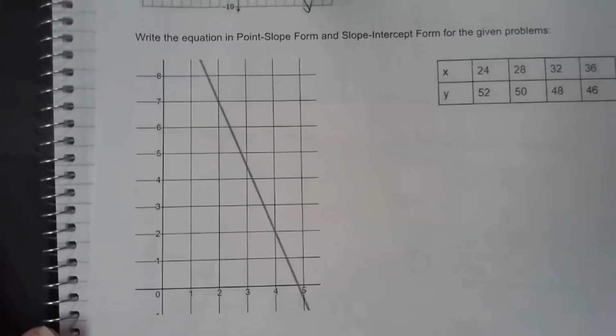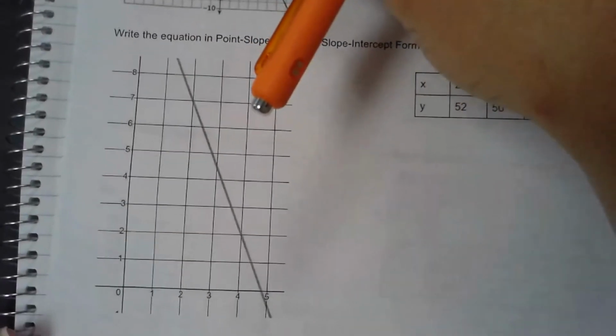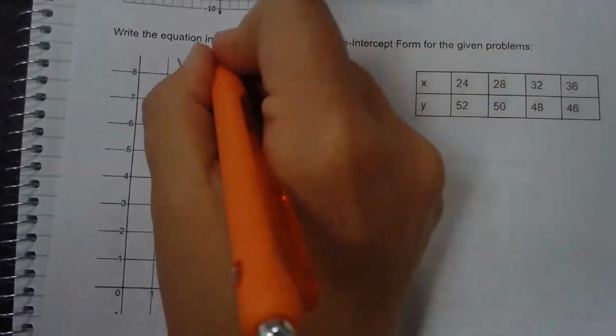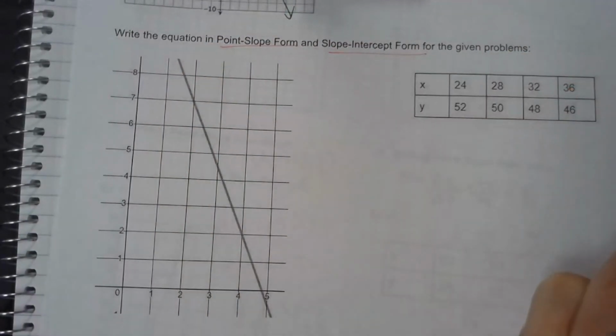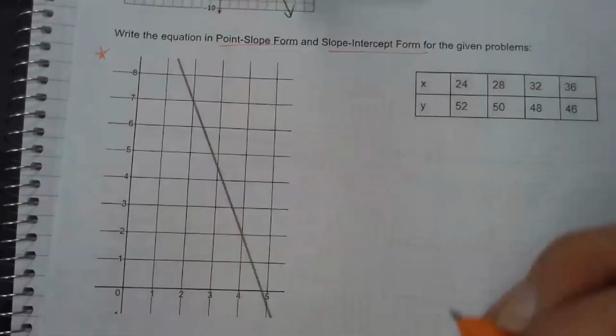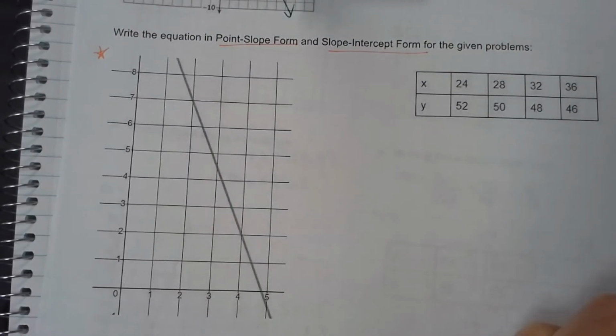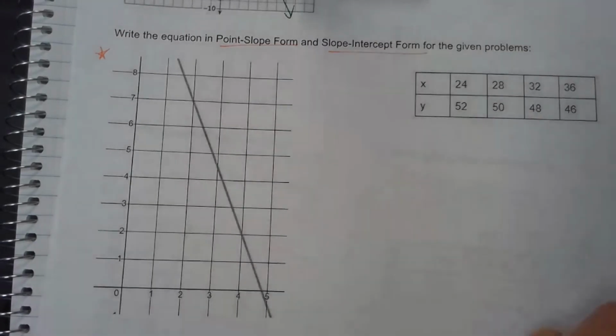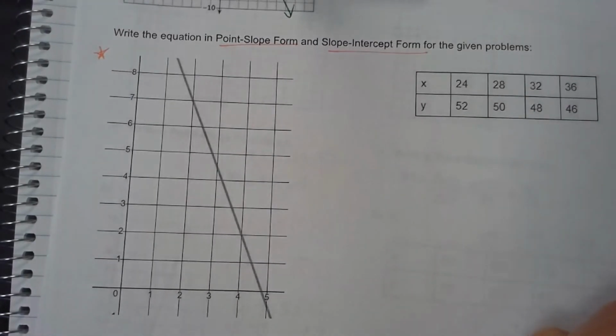All right. Next one. You're going to write the equation in point-slope form and slope-intercept form for the given problems. And so for the first one right here, you're going to write it in both point-slope forms. Okay, so you should have 2 of them. I'm going to have you check it, and then the slope-intercept form. So go ahead.